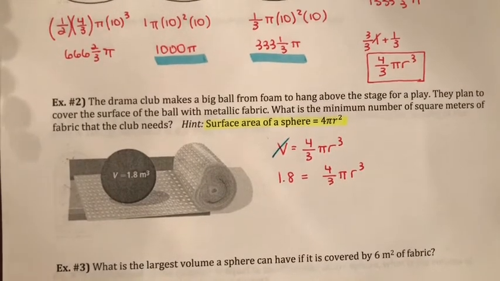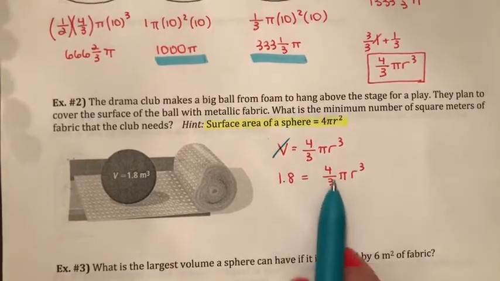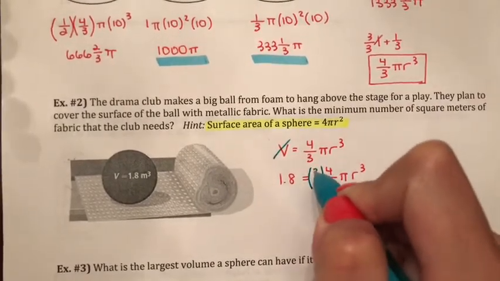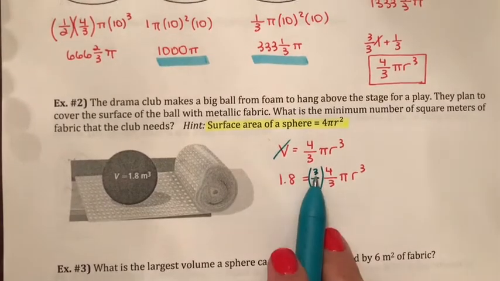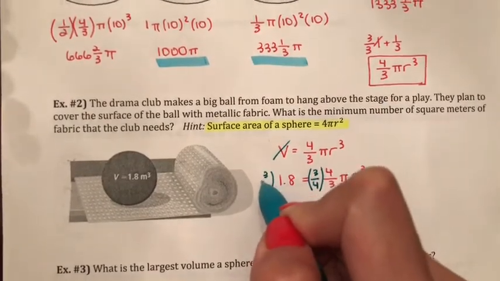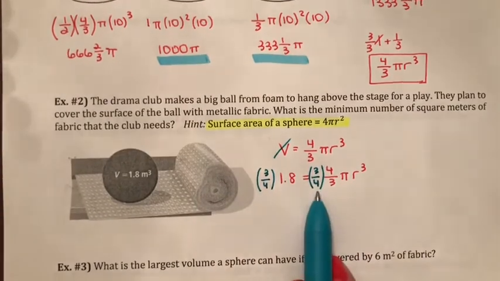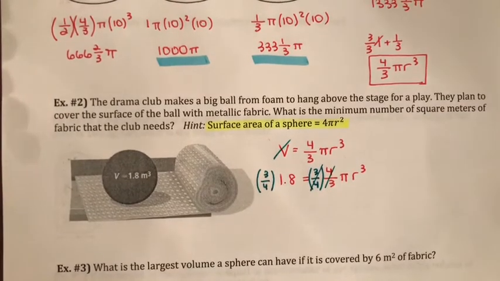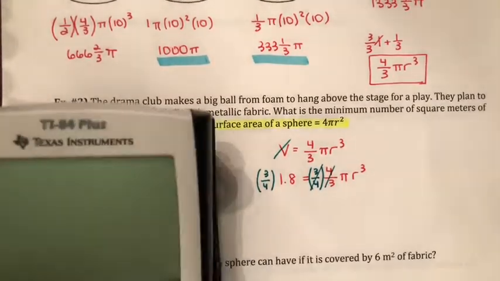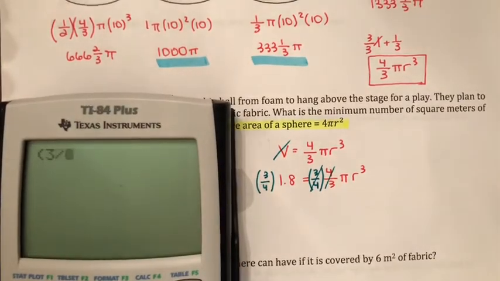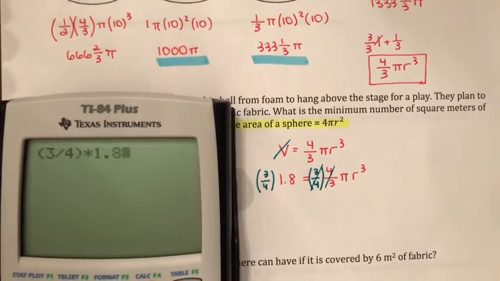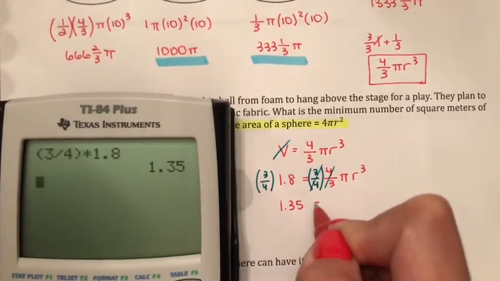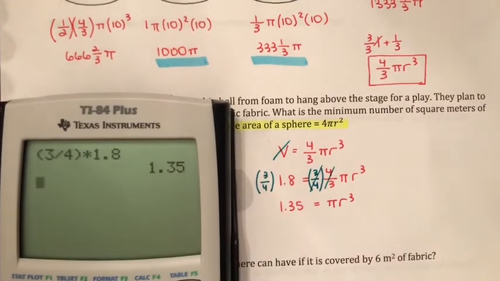So I'm going to show you guys a couple tricks as to how to do this. So first of all, to get rid of 4/3, we're going to multiply by the reciprocal. Notice I flipped the fraction, and I have to do it to both sides. Multiplying by 3/4 ends up canceling out this fraction. So I'm going to go in my calculator and do parentheses 3/4 times 1.8. So I have 1.35 is equal to pi r cubed.